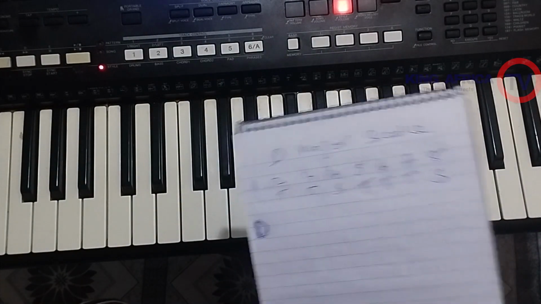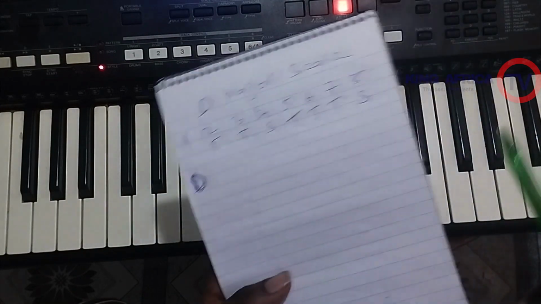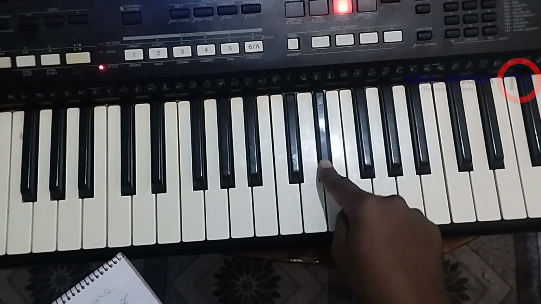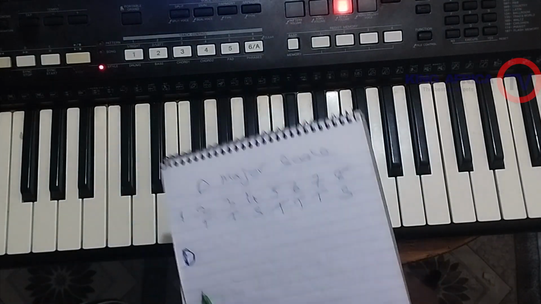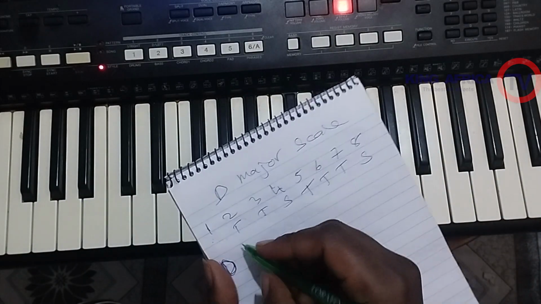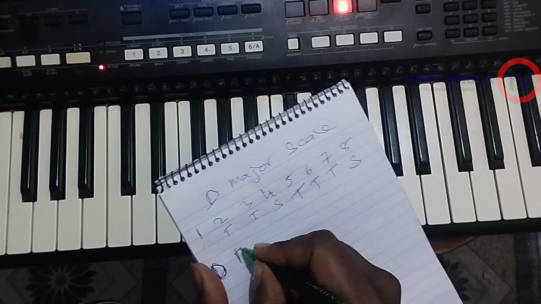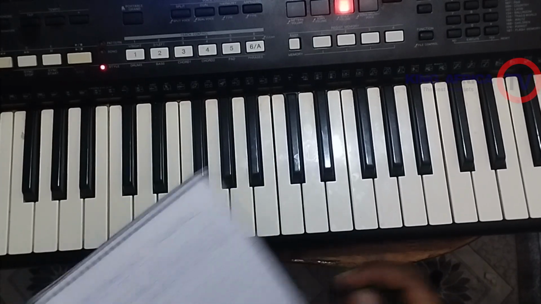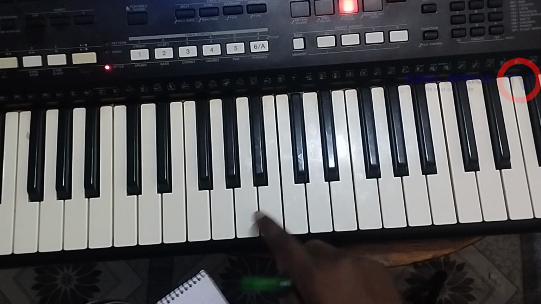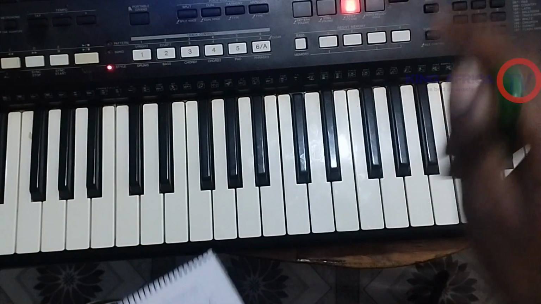So we are going to find the D major scale. From D we are going to count a tone. Semitone, semitone is equal to tone. So our number 2 will be E. That note is called E.